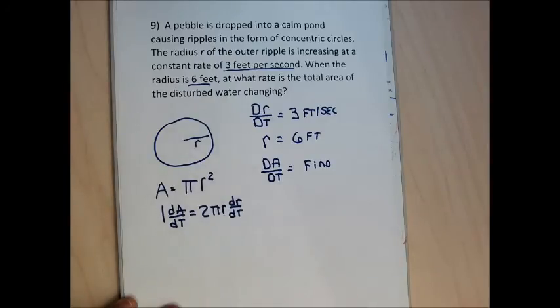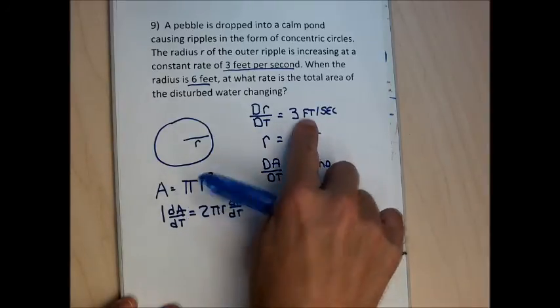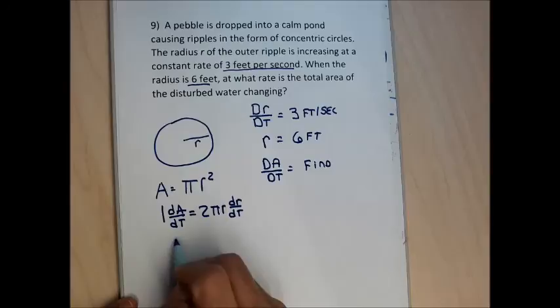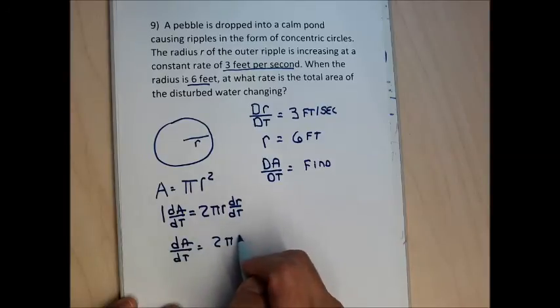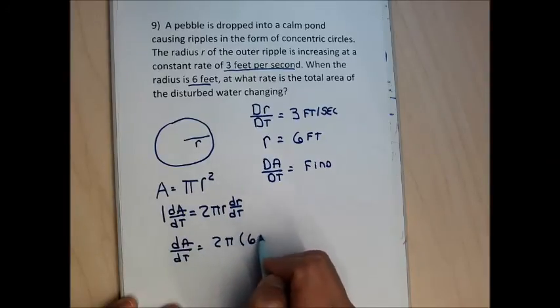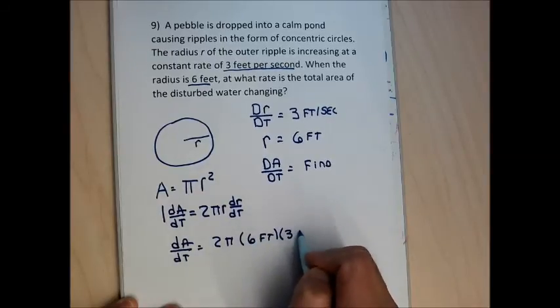And now I'm going to plug in for r 6 feet and for dr dt 3 feet per second. So the left-hand side is just going to be dA dt. I don't need the 1 there. The right-hand side is going to be 2 pi, times 6 feet, and then times 3 feet per second.